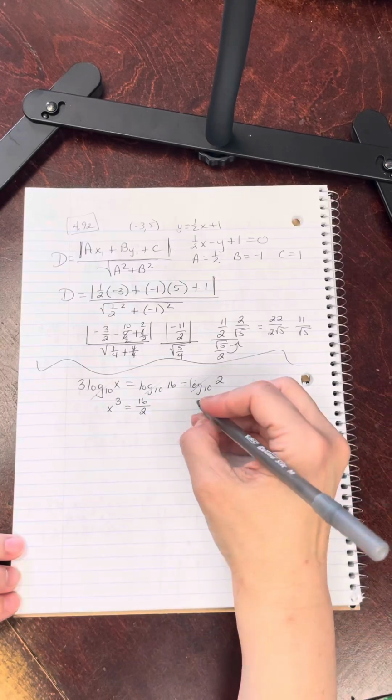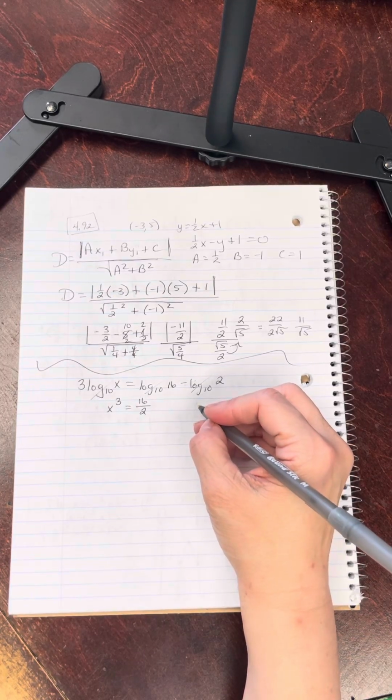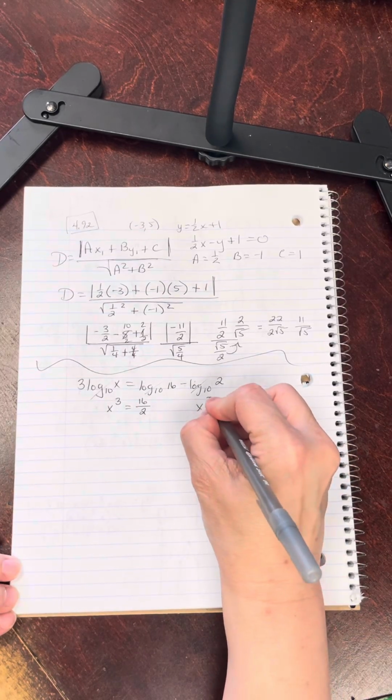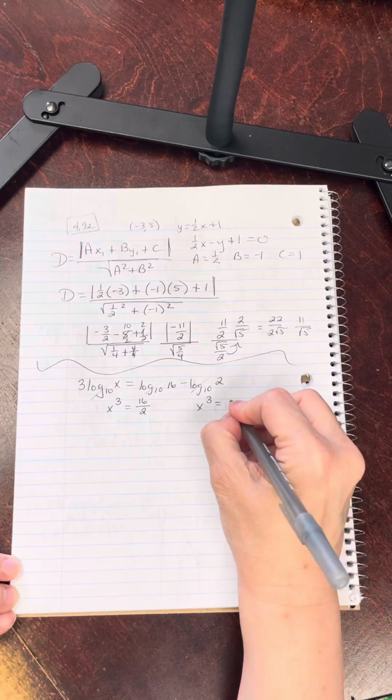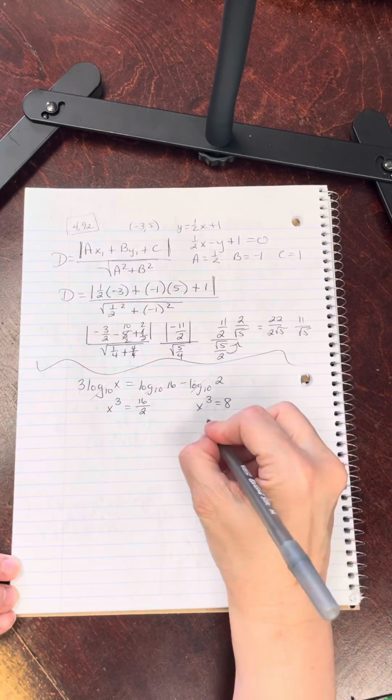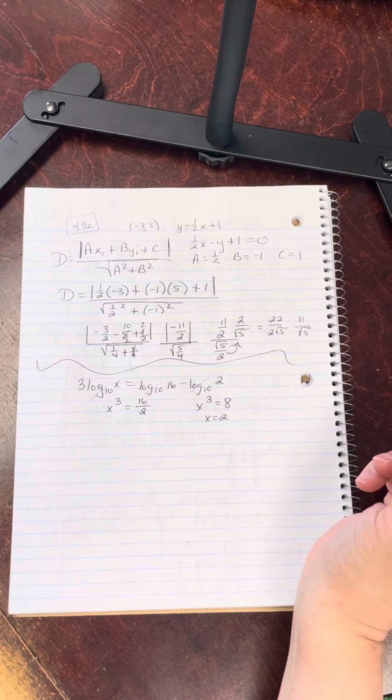So all we have to do here is solve. There's nothing new here. This is a review of what you did before. So it simplifies to x cubed equals 8. What number, three times, gives you 8? x is 2.